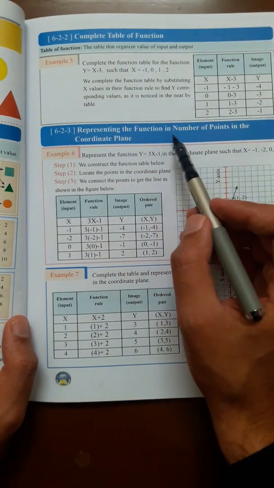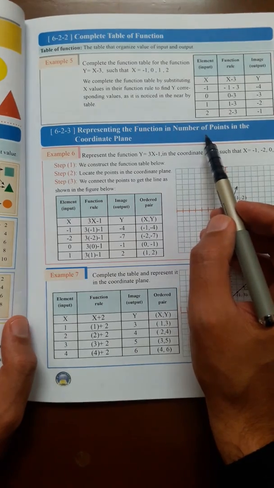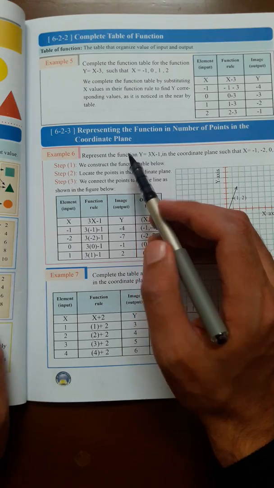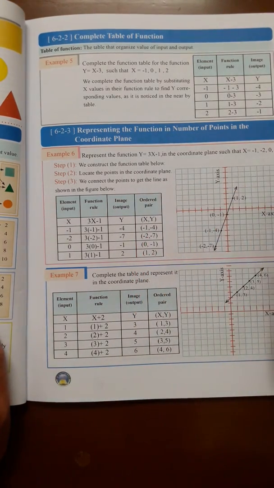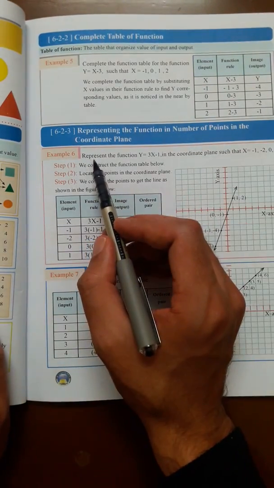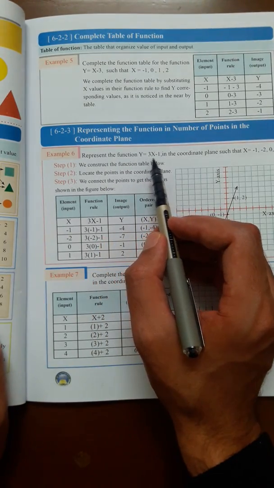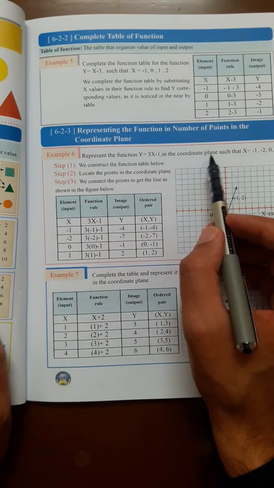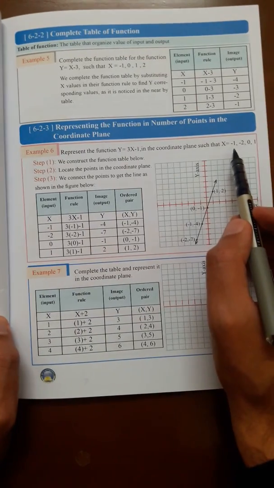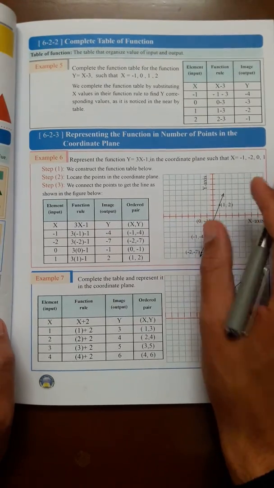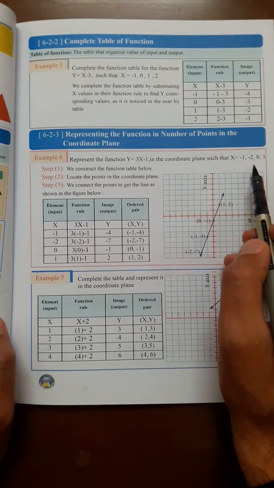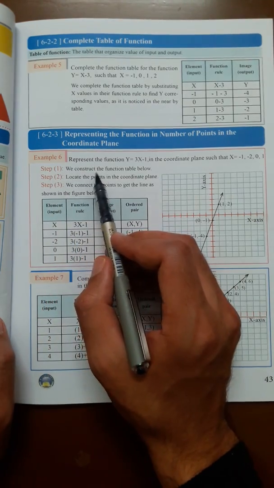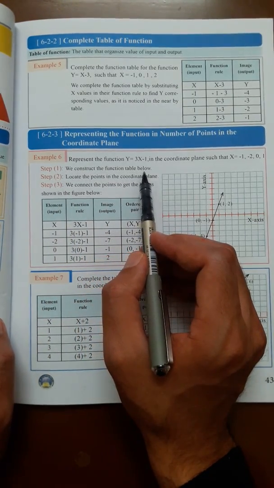Representing the function in number of points in the coordinate plane. يعني كيف راح نمثل الدالة على شكل نقاط نرجع نمثلها في المستوي الإحداثي. Example 6. Represent the function y equal 3x minus 1. This is a function rule in the coordinate plane such that x equal minus 1, minus 2, 0, 1. These are the inputs of the function. Step 1. We construct the function table below.